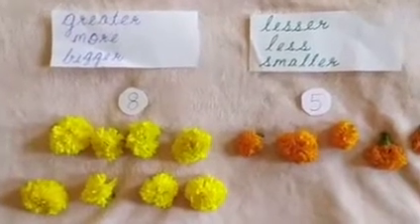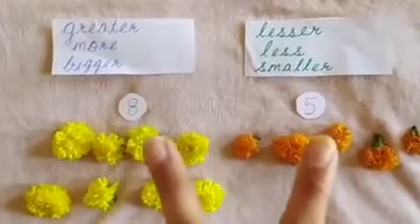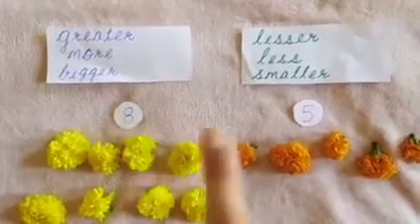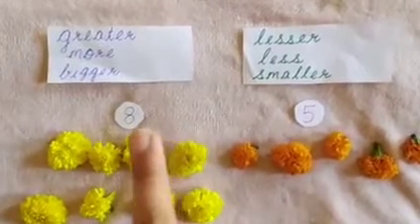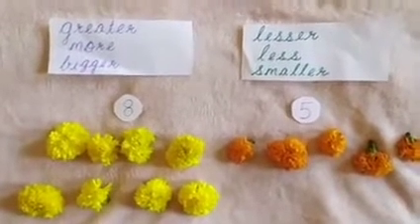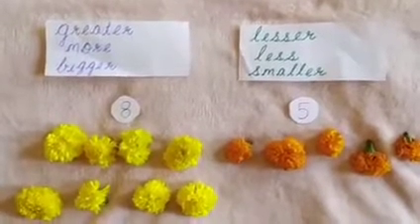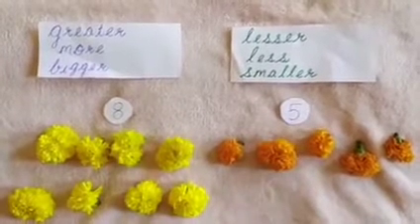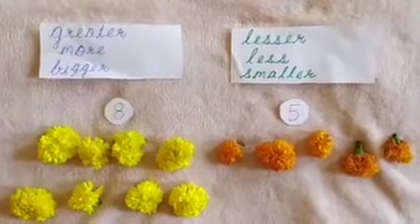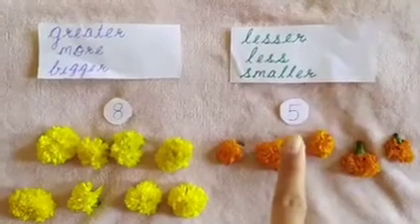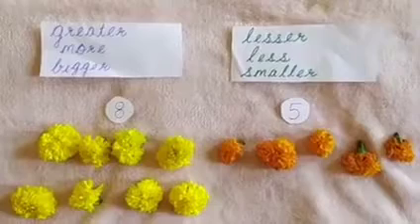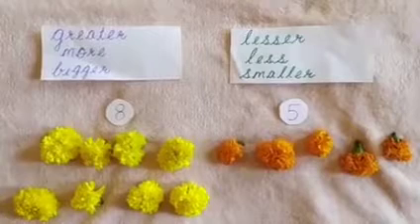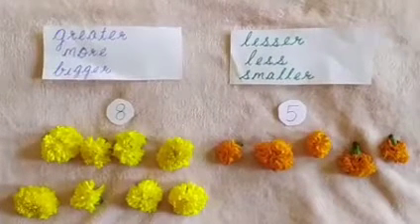So we can say amongst the numbers 8 and 5, when we are comparing which one is more, we will say 8 is more than 5. 8 is bigger than 5. 8 is greater than 5. And if we are comparing amongst these two numbers 8 and 5, which number is less, how will we say? Number 5 is less than 8. Number 5 is lesser than 8. Number 5 is smaller than 8. Let's take one more example.